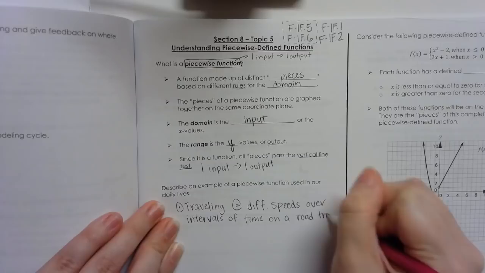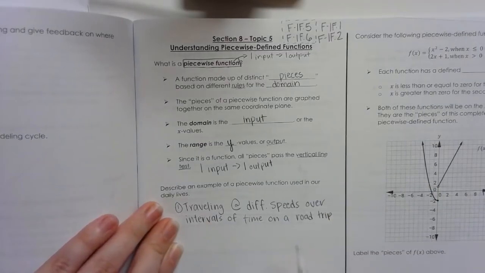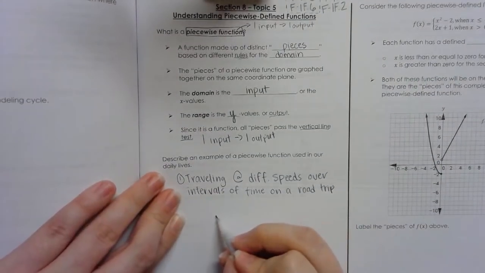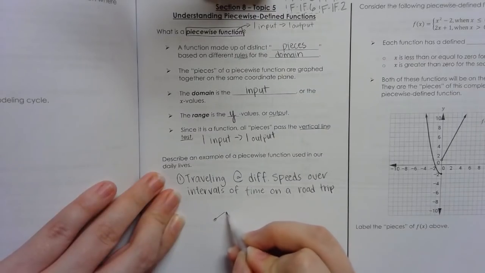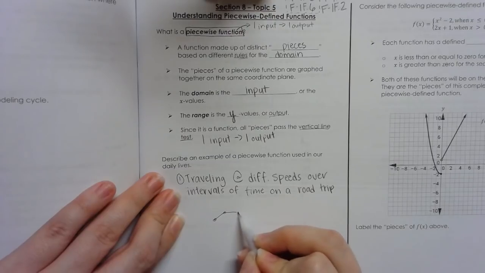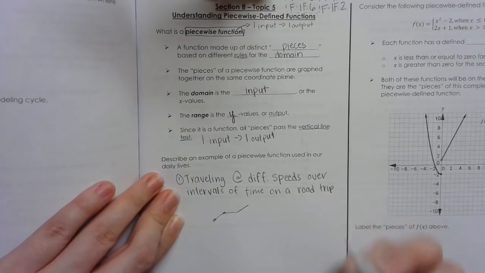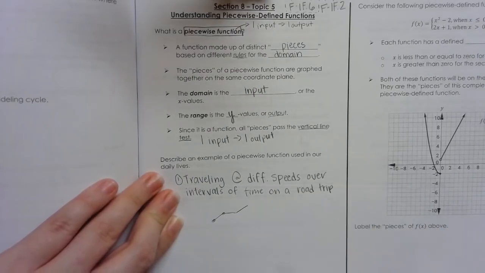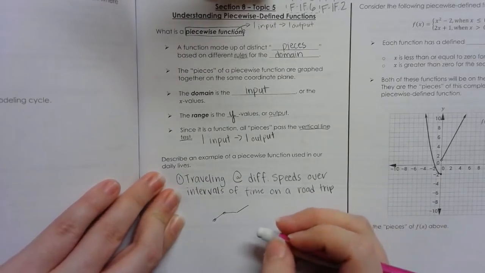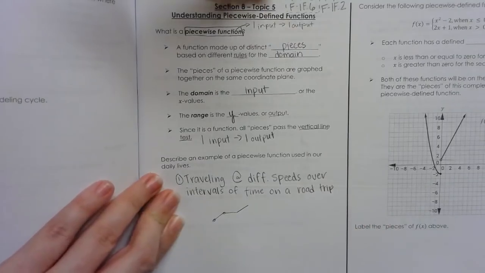Okay, so if you think about this, this would be a graph that might look like this, and then like this, like you stopped or you went more. So it could be steeper. It could just be different pieces that connect there. So traveling at different speeds.